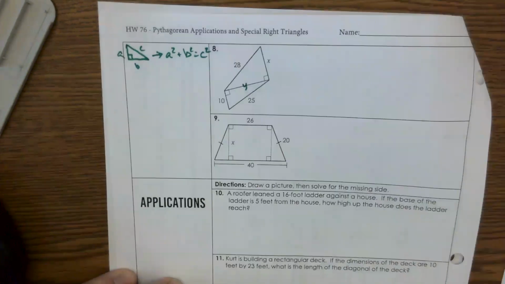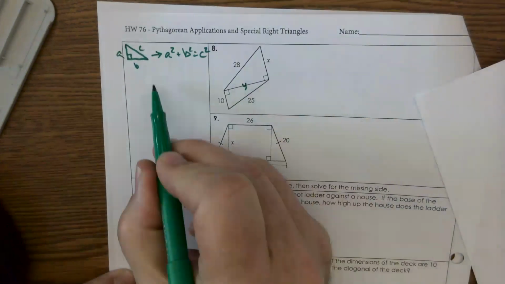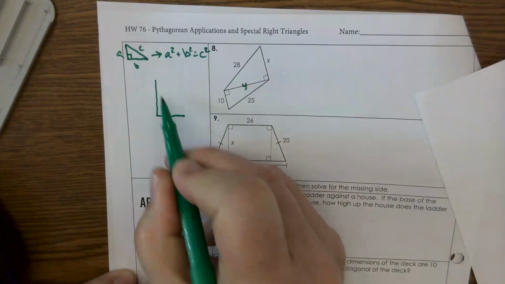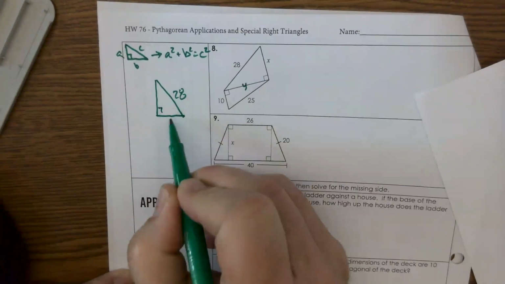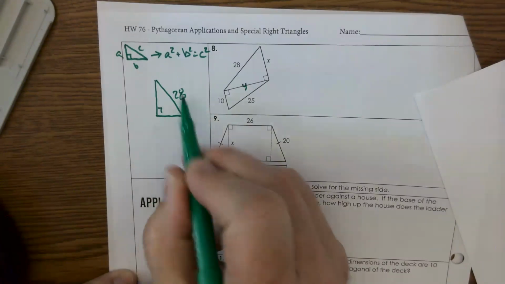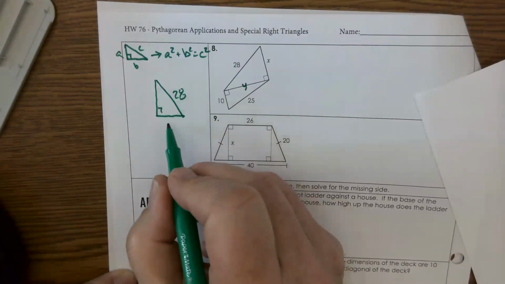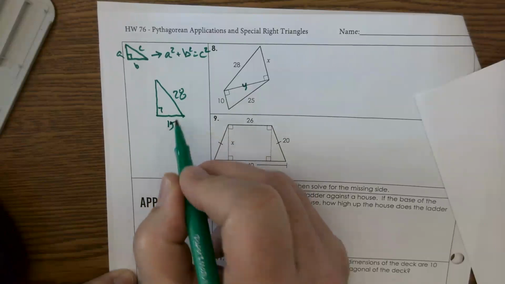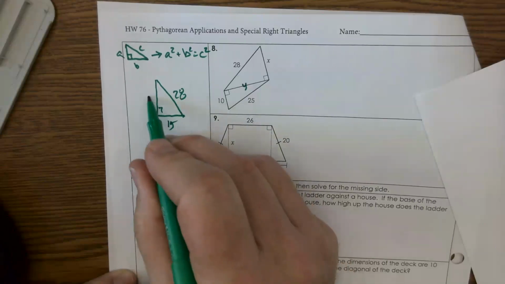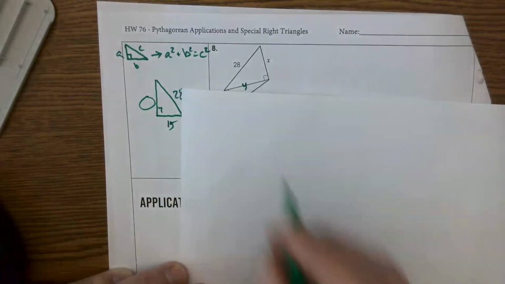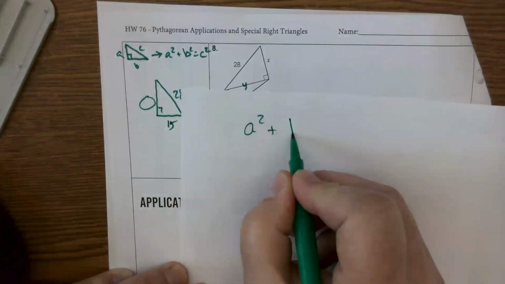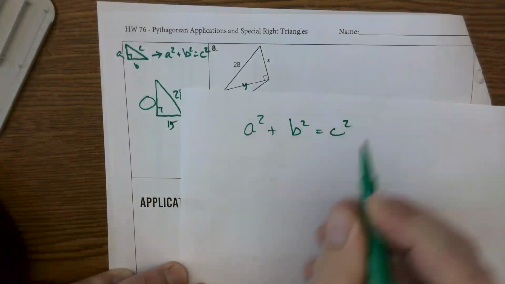Because in order to use the Pythagorean theorem, you have to have two sides of the triangle, right? Like if I have 28, there's a bunch of answers that could be these two. So the Pythagorean theorem only works when you've got two of the sides. If I had 15 and 28, I could find the third. Agreed?